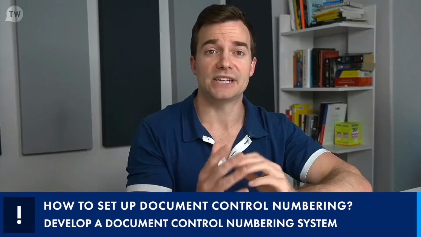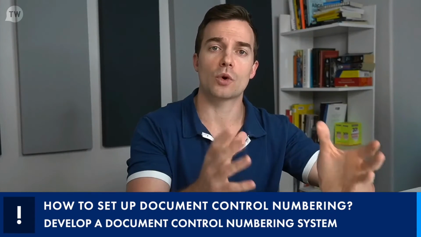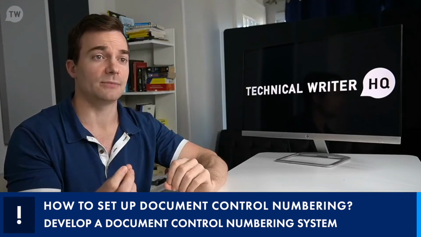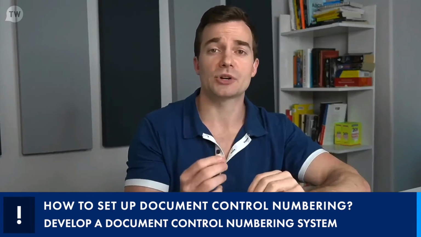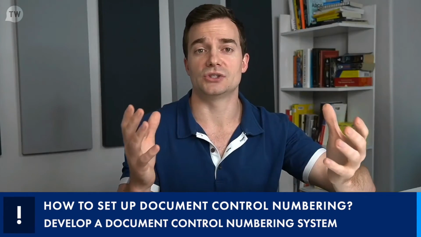You also want to develop a document control numbering system. So once you have identified all your requirements, the next step is to develop a system or structure for document control numbering. The structure could be something like the sample numbering system that was discussed earlier, or it could be different. Again, the document numbers would depend on the document properties, which depend on your department and organizational requirements.